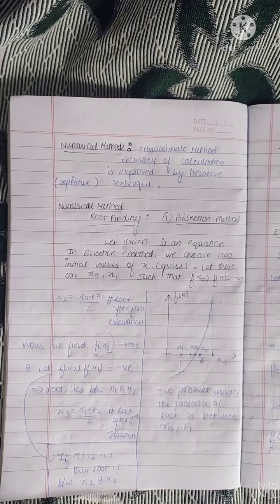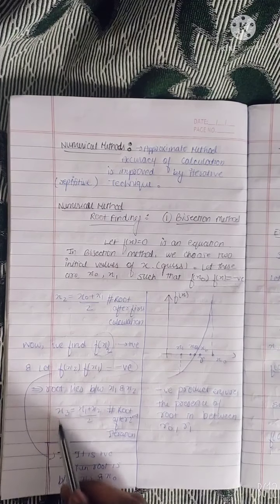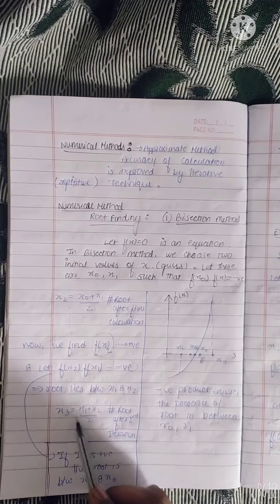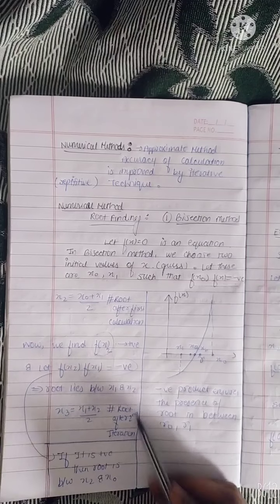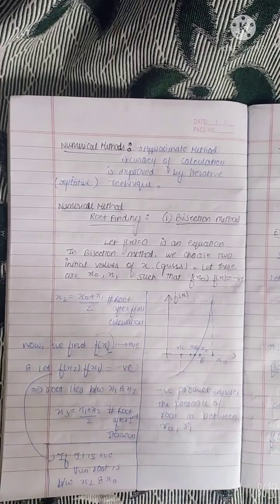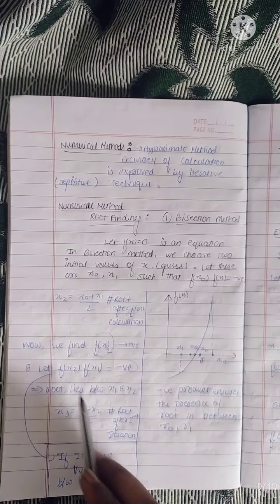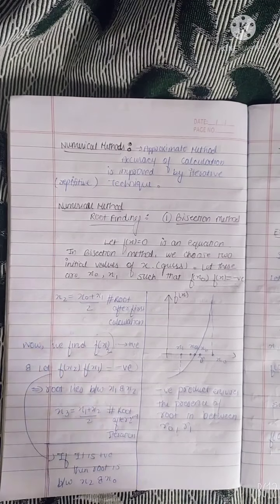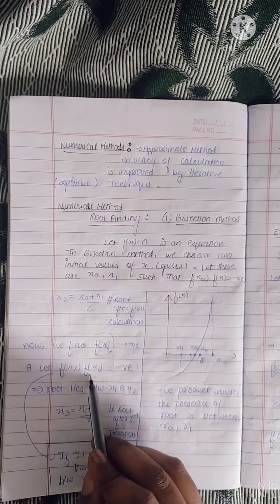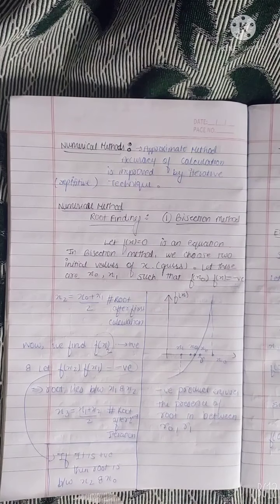So we take x3 is equal to (x1 plus x2) by 2, and it is the root after second iteration. And if f(x2) into f(x1) is positive, we get to know that the root is not between x1 and x2, the root is between x2 and x0.